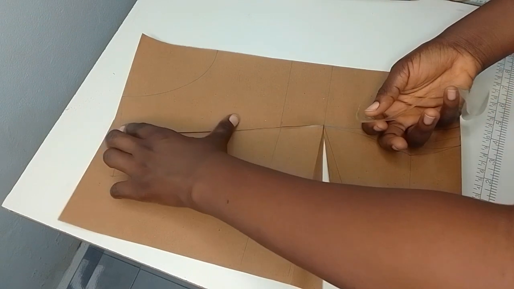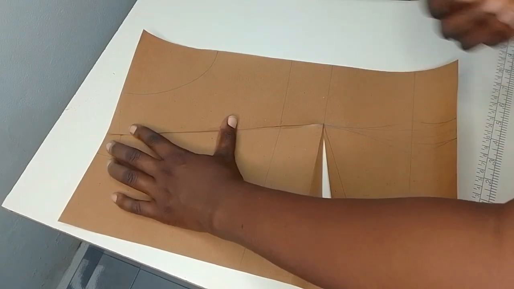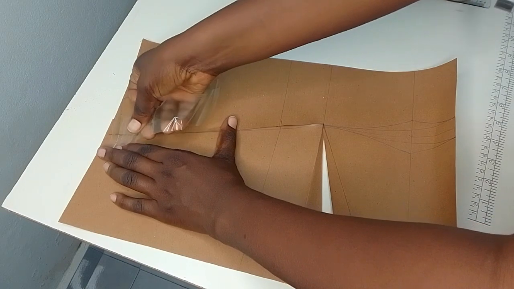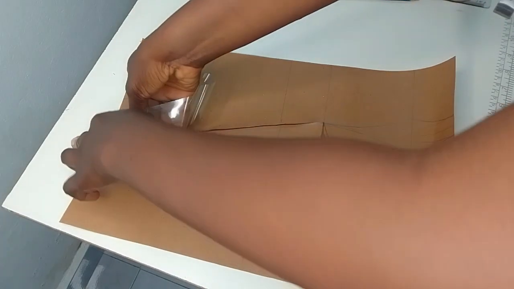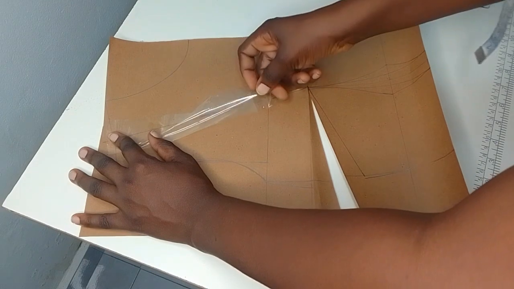Now I'm going to tape it down with my sellotape, as you can see me do.